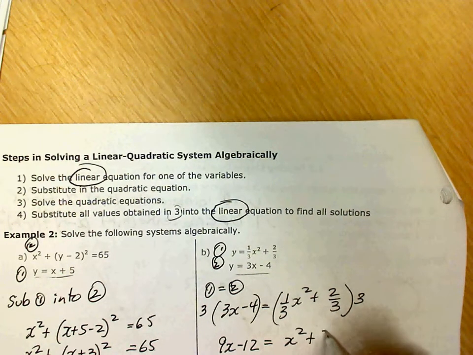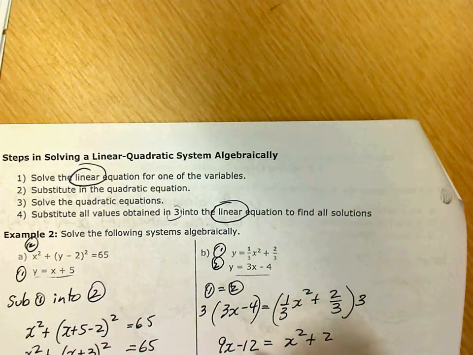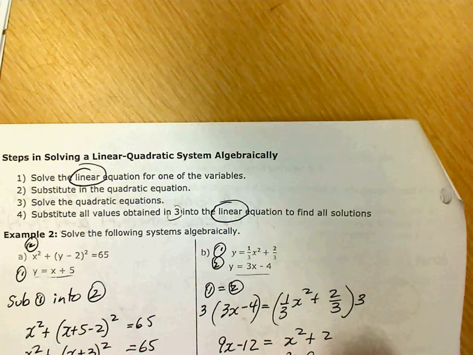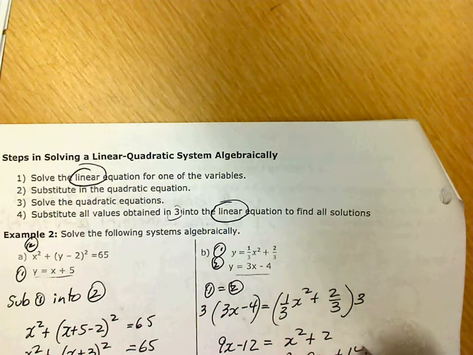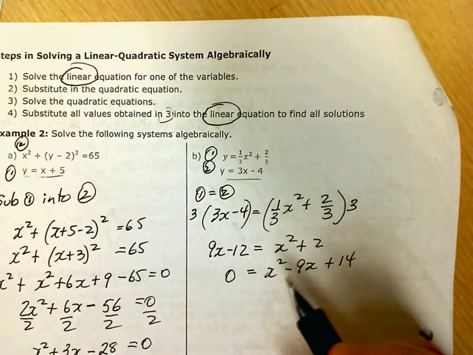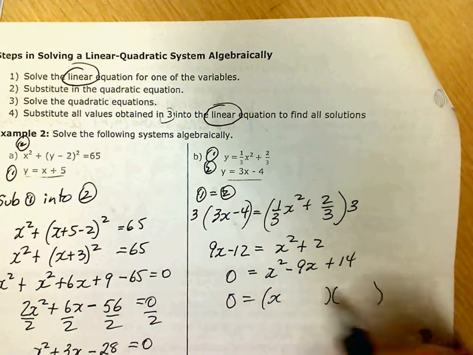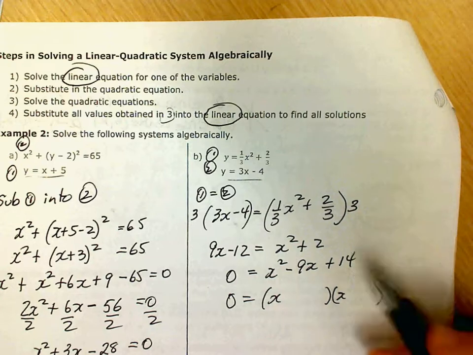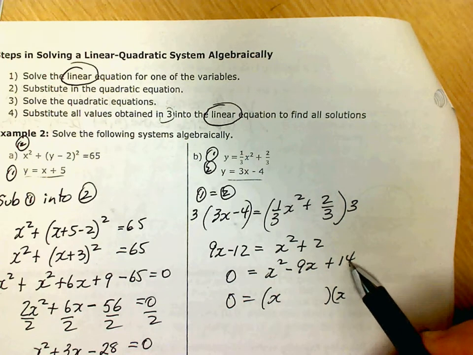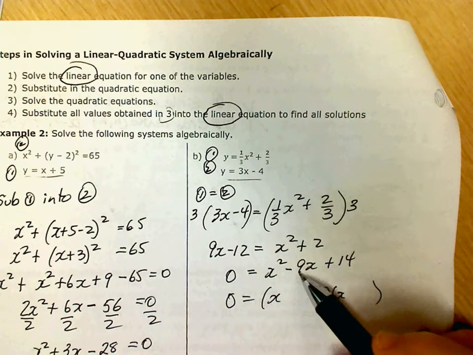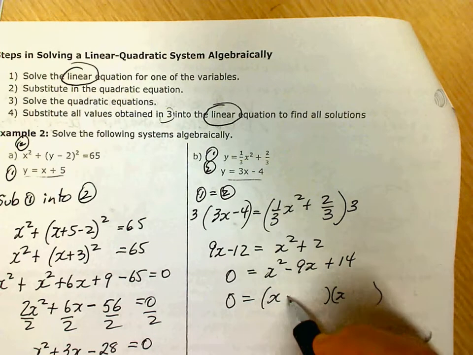We'll set one side to 0. 0 equals x squared minus 9x plus 14. Okay, so let's see. The only way we can get x squared is an x and an x. Well, this looks like 2 and 7. 2 and 7 add up to 9, but we need a negative 9. So we'll put negative 2, negative 7.